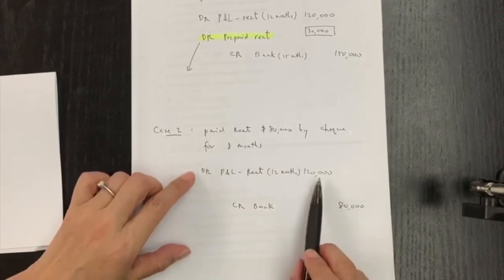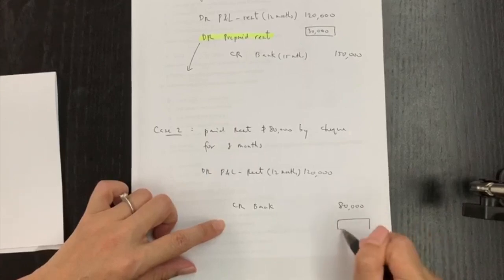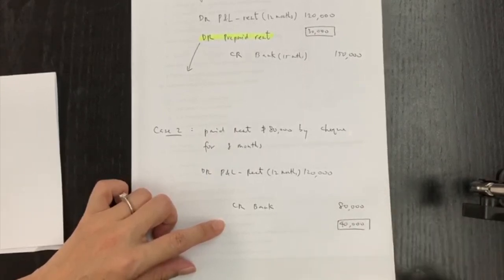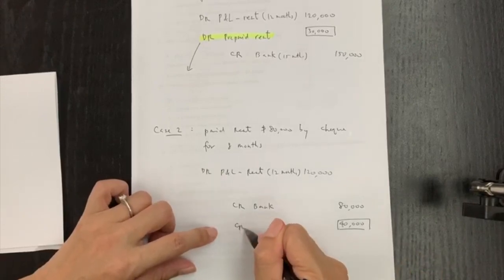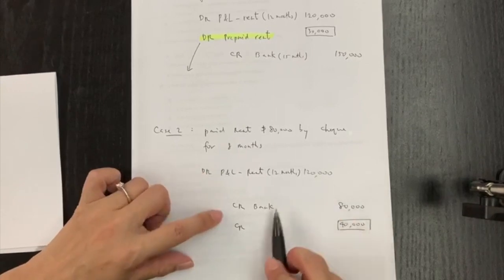Now this is the debit side, this is the credit side. This time which side is smaller? This side is smaller. I need to insert 40,000, and you can see the expenses we paid are not enough to cover this.